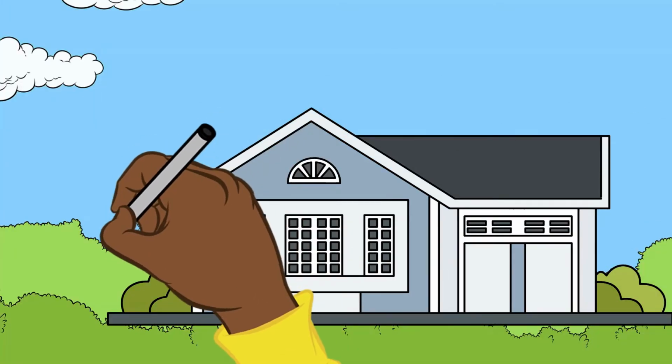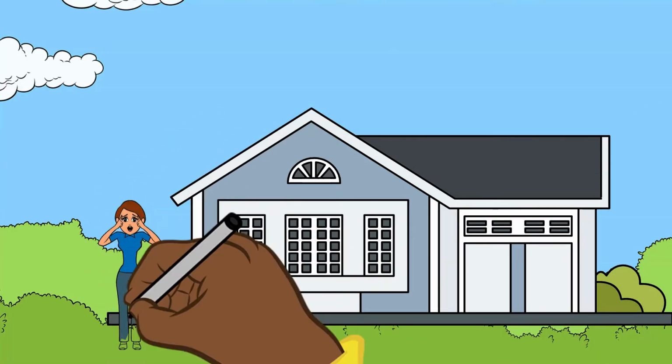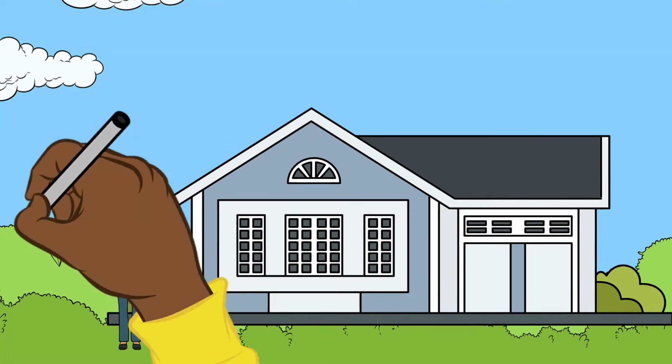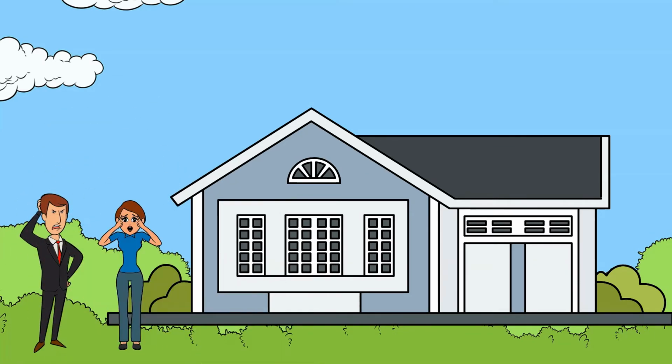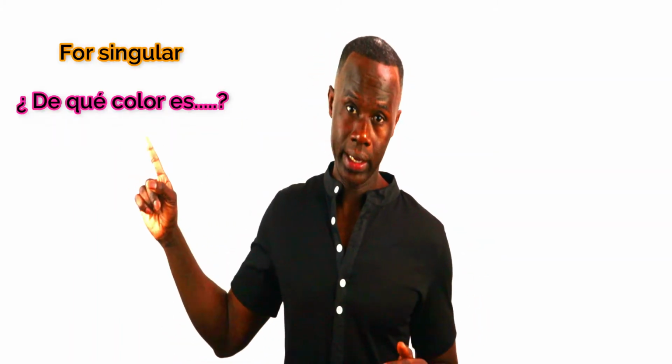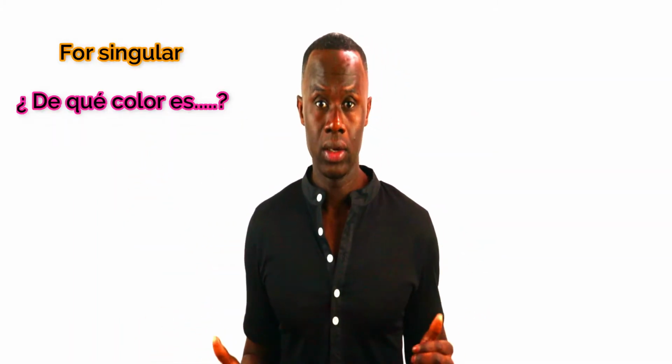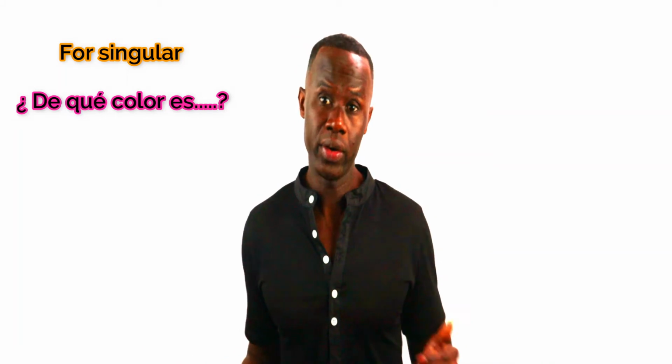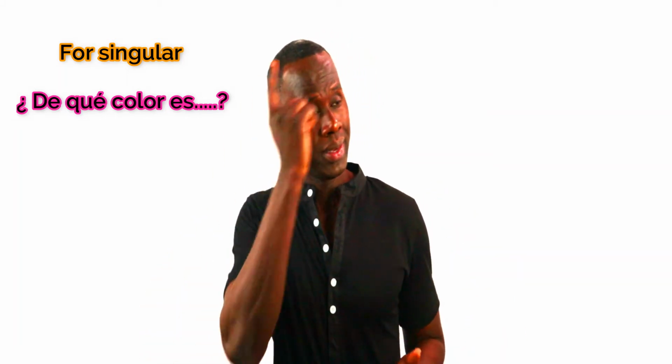They both became so angry that they had an argument which almost ended their marriage. Sorry, just one more thing. Now, there is a structure you have to follow if you want to know what color something is. If the color you want to find out is singular, you use this structure right here. And if the color of the thing that you try to find out is plural, then you use that structure over there.